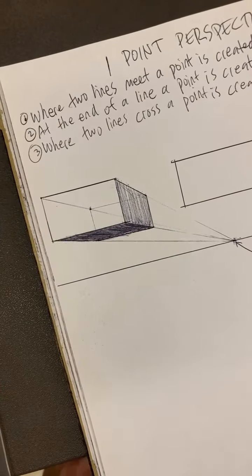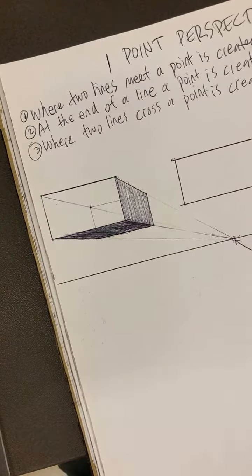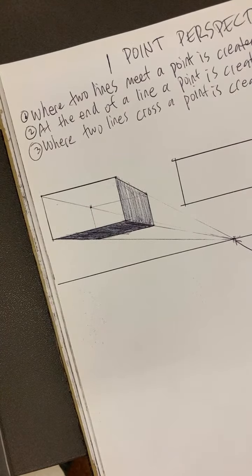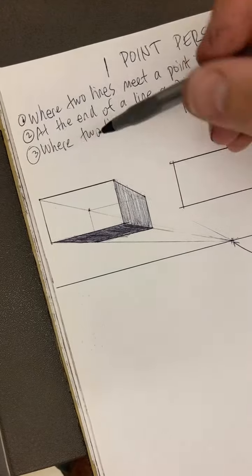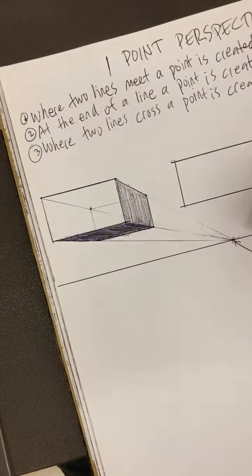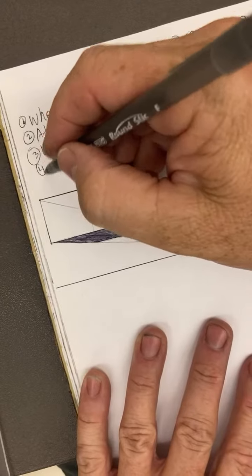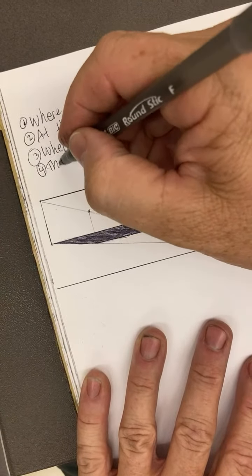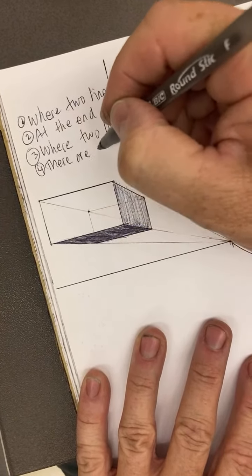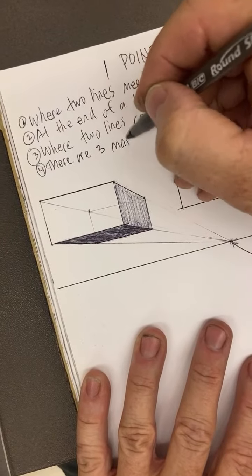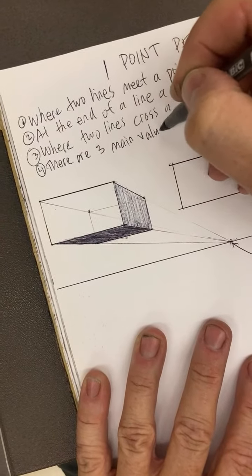Okay, so there we go. So we have light. Now, another thing I'm teaching you guys right now, which is really cool if you want to make things look three-dimensional, is this. There are three main values.